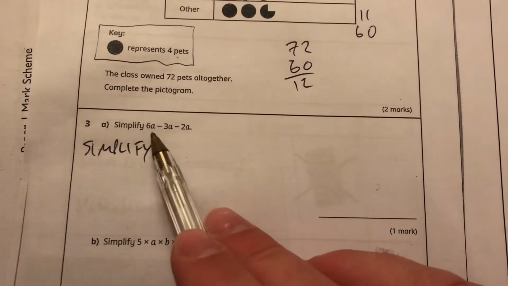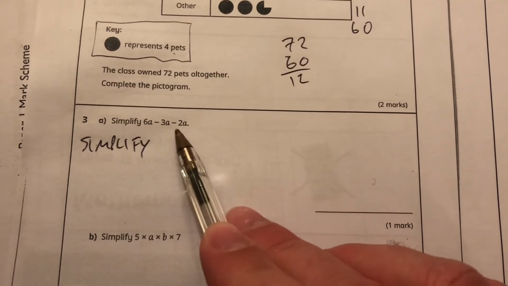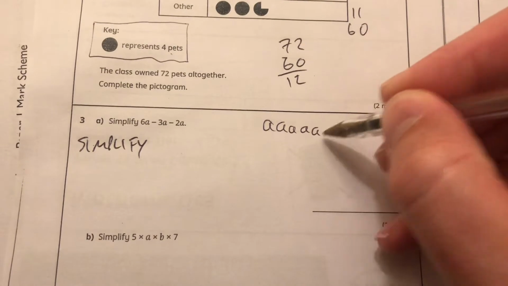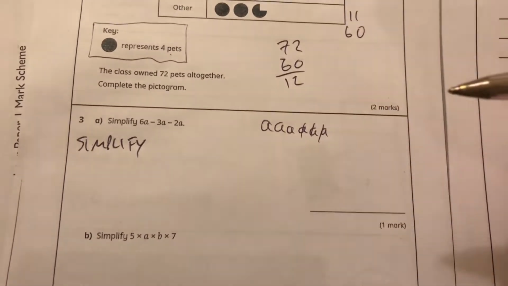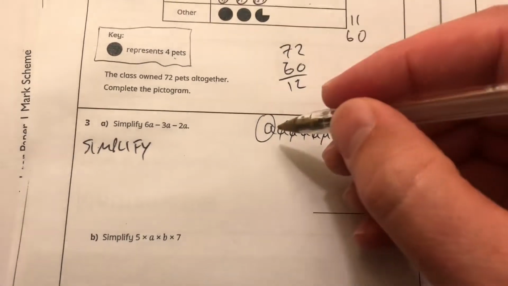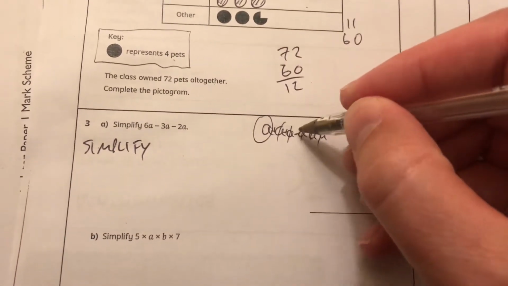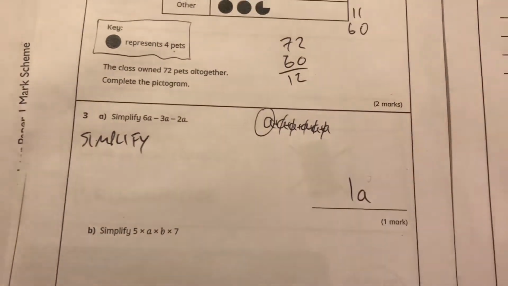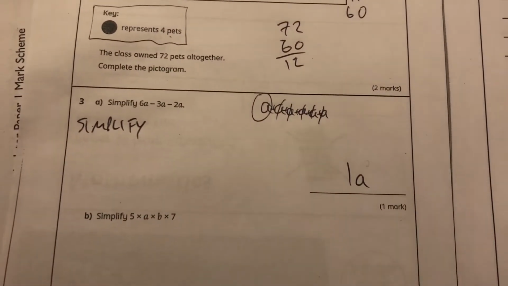So I've got 6a minus 3a minus 2a. So 6a minus 3a, imagine I've got 1, 2, 3, 4, 5, 6. I take away 3 of them, and then I take away another 2. I've just got that 1 there. Obviously I should have a plus between all of those, so you don't think it's multiply. So I'll leave with 1a. Don't need that 1, but just showing what's there.